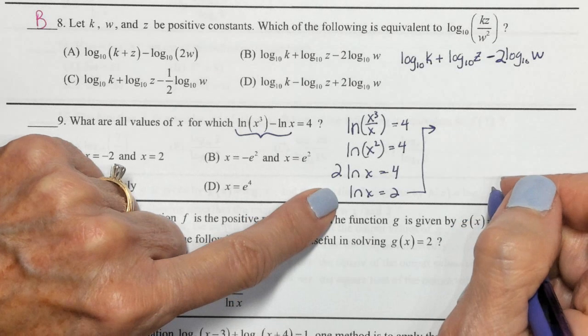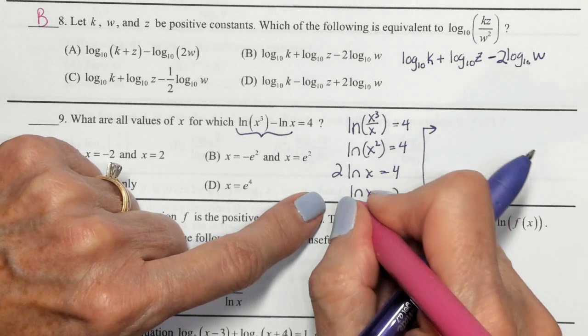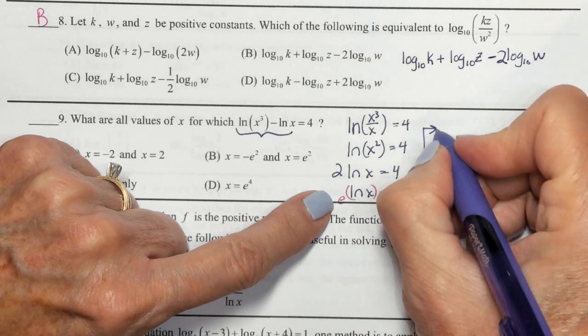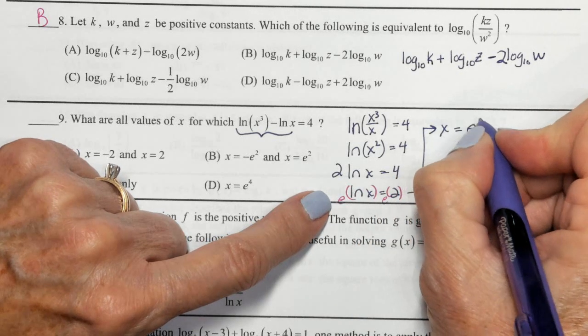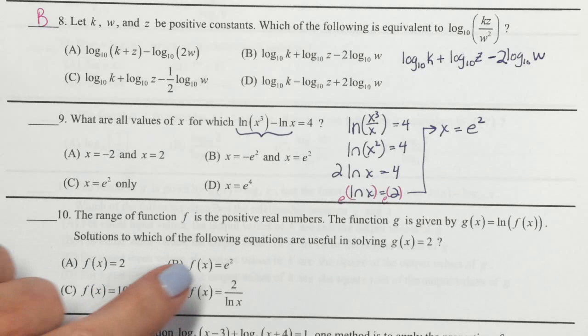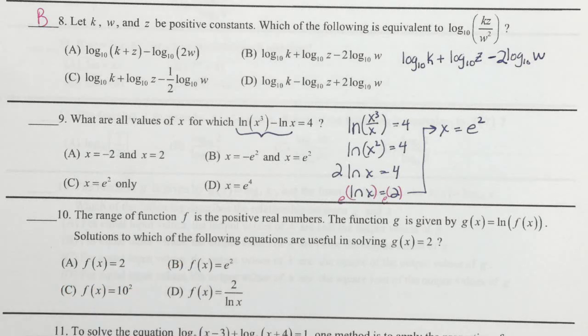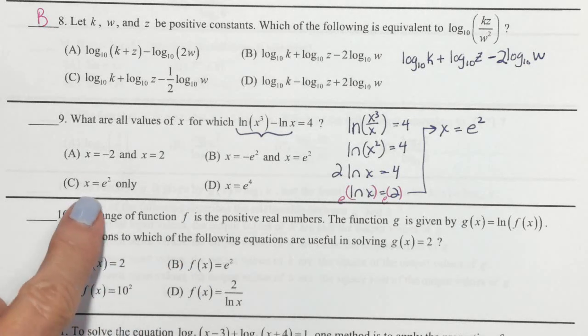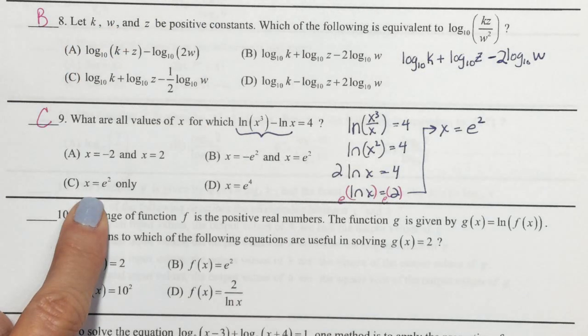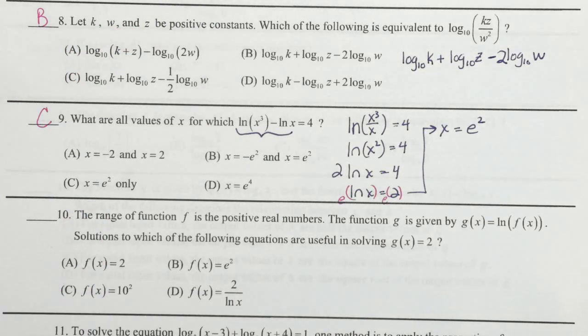And then, what do we do on both sides? We e to both sides. We have x on the left is equal to e squared. And so the answer is C. I wrote the wrong answer on my key. I have to go correct that. Okay.